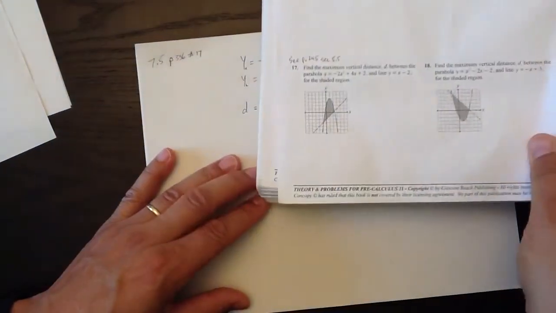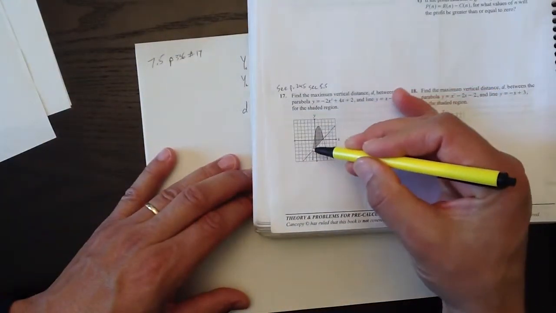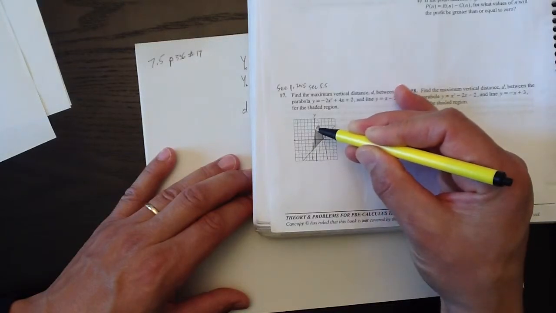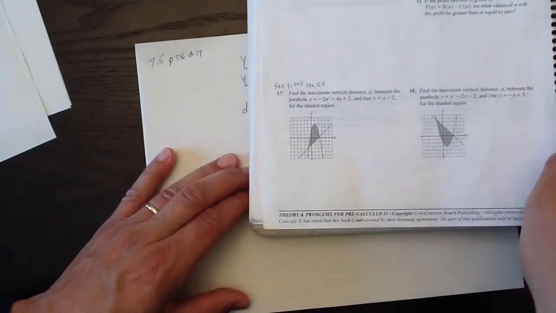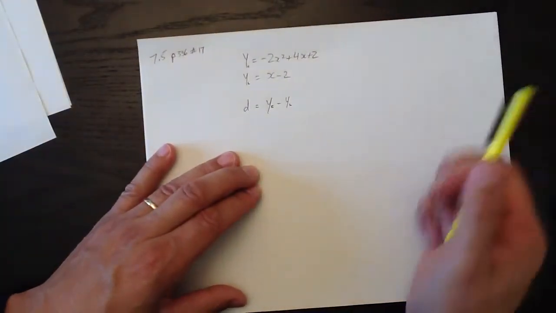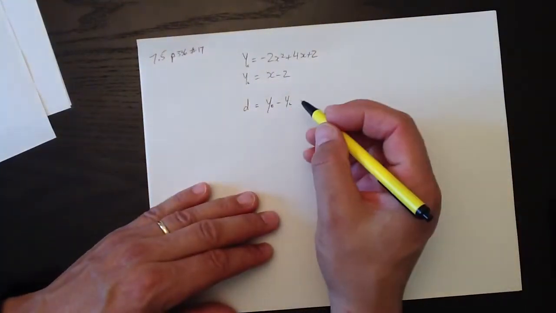Okay, now we can look at this again. The y value of any point on the line subtracted from the corresponding y value for any point on the curve that's right above it. That's what d is, the difference, the distance, and it's looking for the maximum distance.